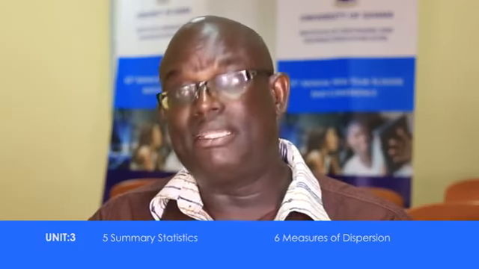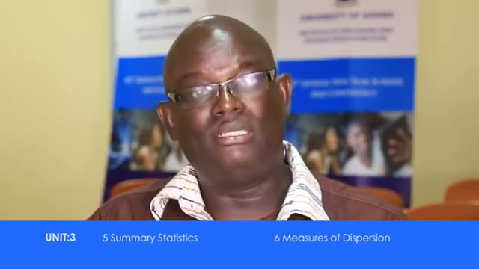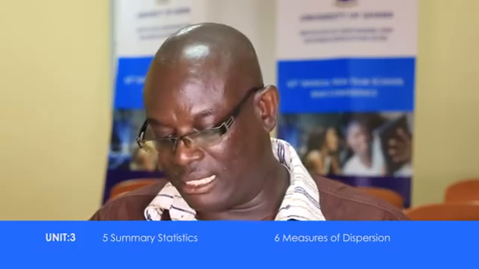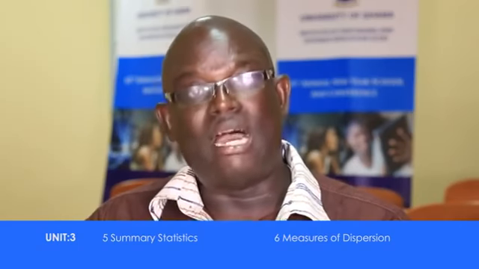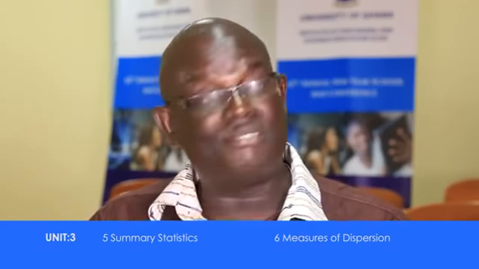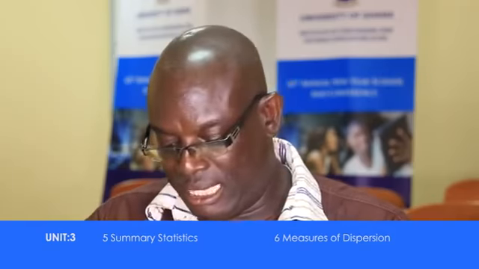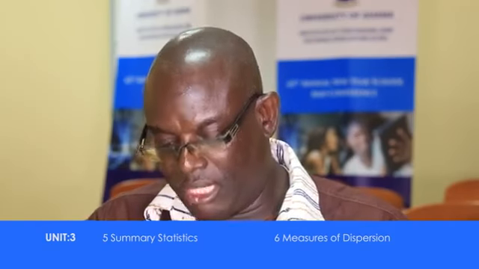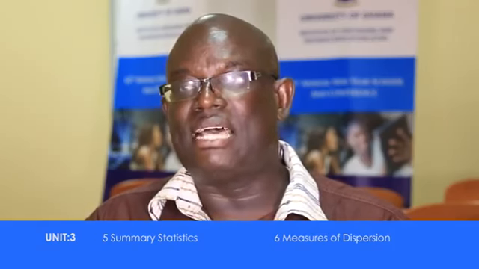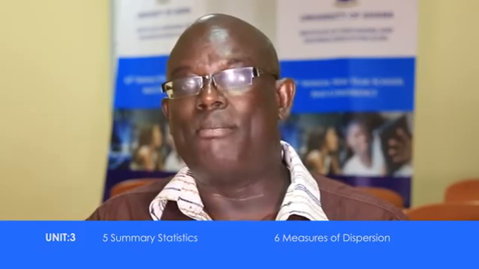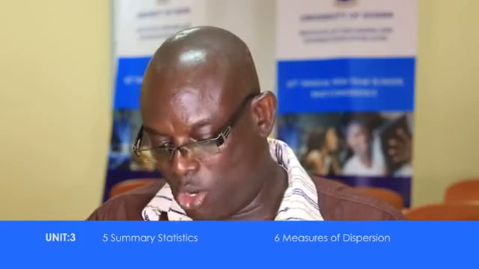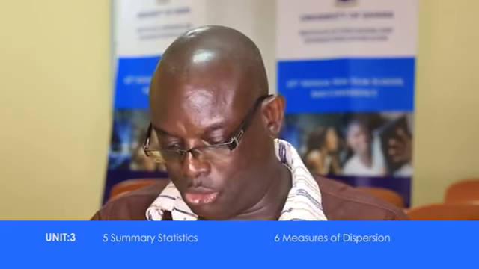Then you would also be tested on summary statistics, how to compute measures of central location, that is, how to compute the mean, the median, and the mode, both for discrete data as well as combined data or grouped data, as you choose to call it.